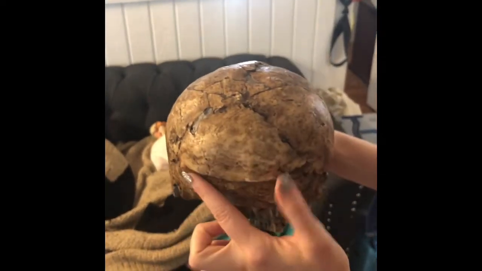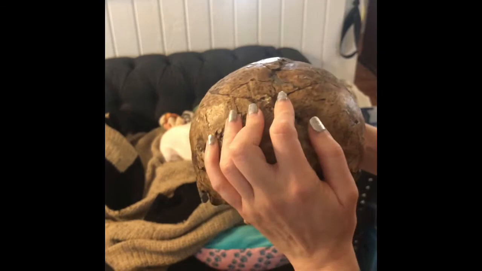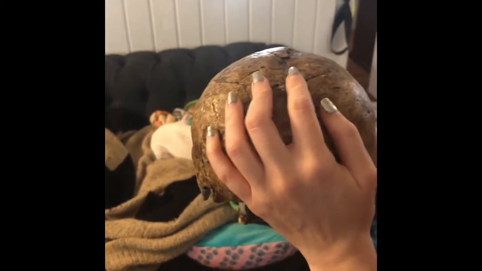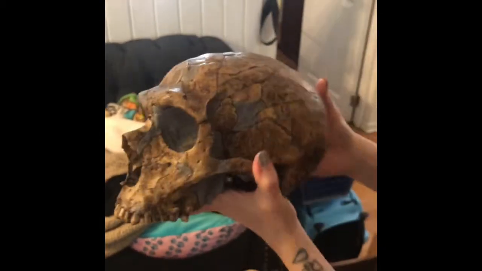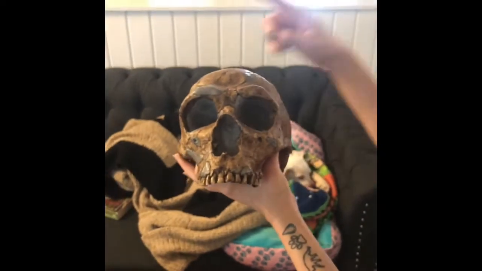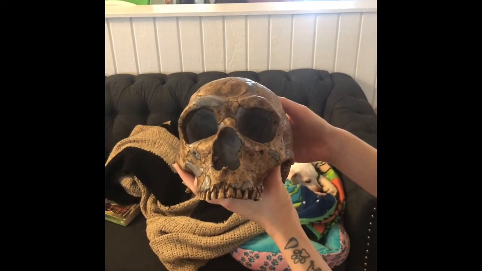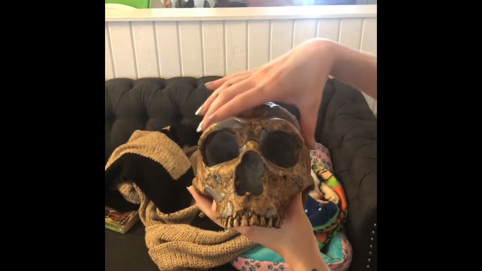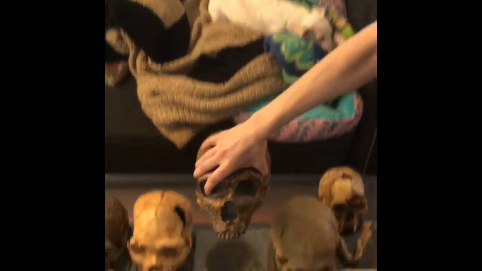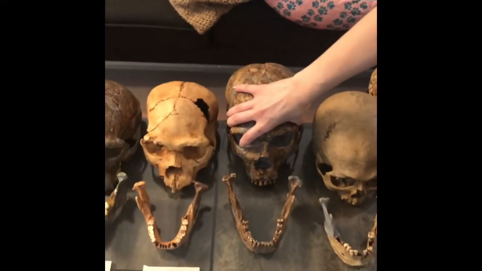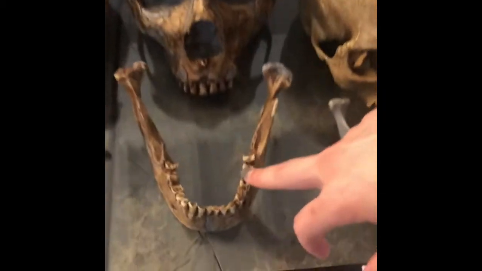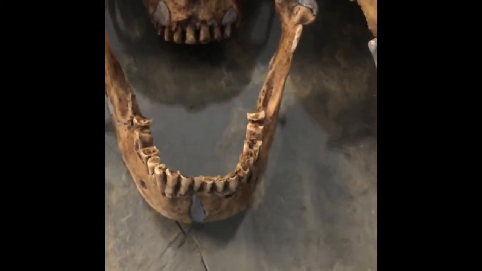This area around the occipital bone that is very blocky, that's for extra muscle. That would help them in their ambush style hunting. And they have a very large nasal opening because they lived in an Arctic climate. They also have the filed down teeth because of using their teeth to help make clothing.